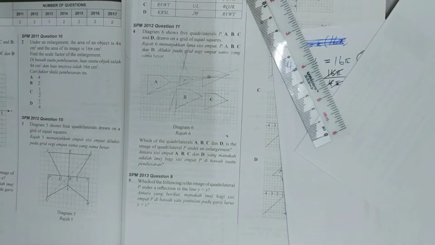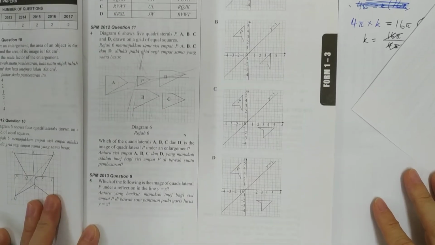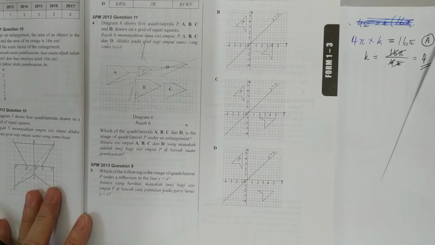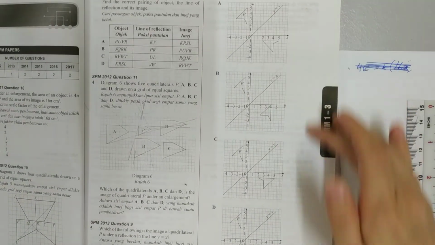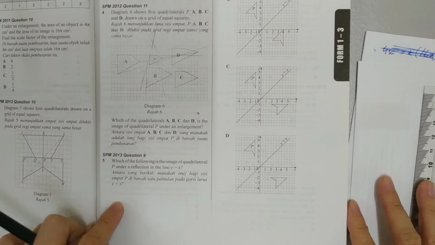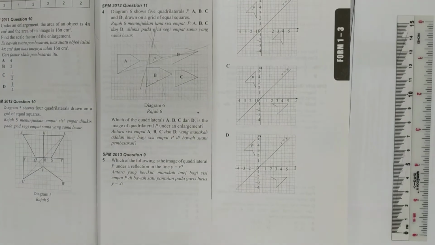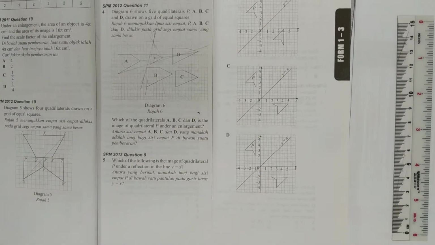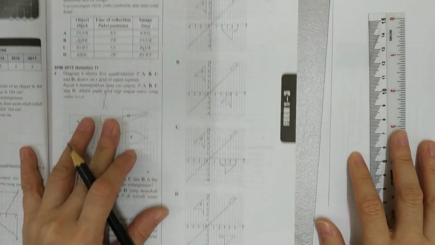Let's go to question 5. I'll just erase it later. Oops. Okay. Question 5. That's going to be annoying a bit, because I can't show you the entire thing. Right, you have A, B, C, D here. And that's the question. So let's look at the question first. Which of the following is the image of quadrilateral P under a reflection in the line y equals x?